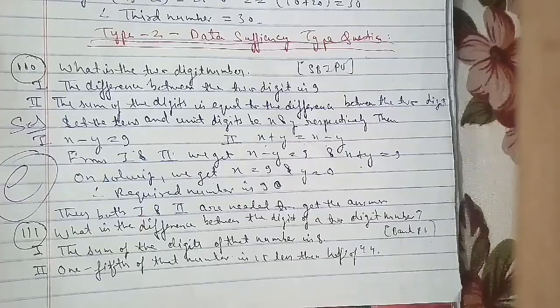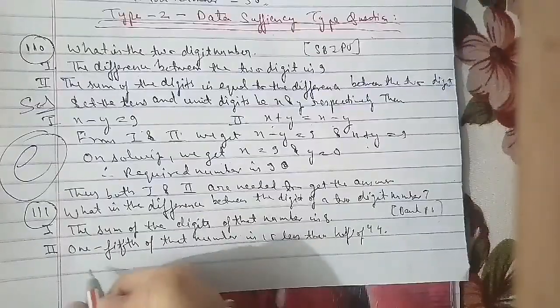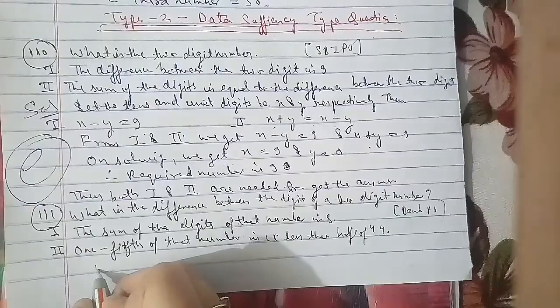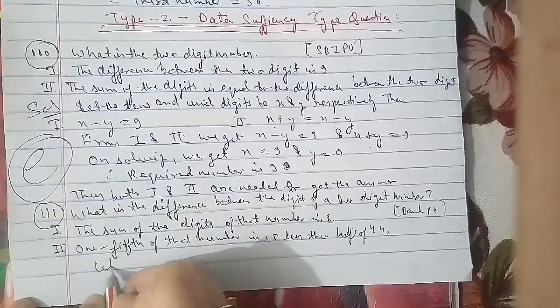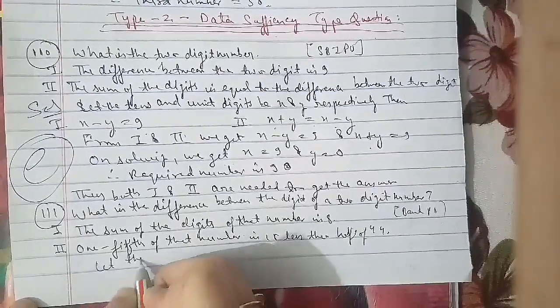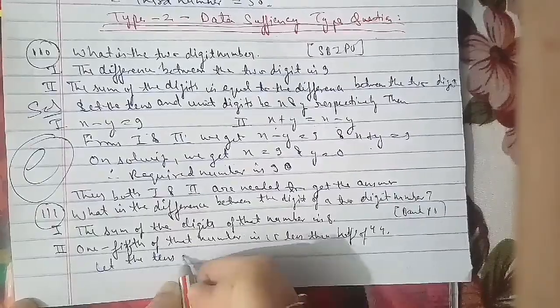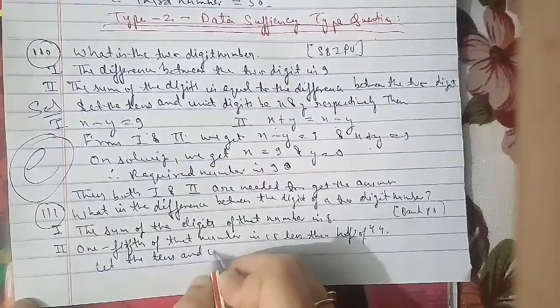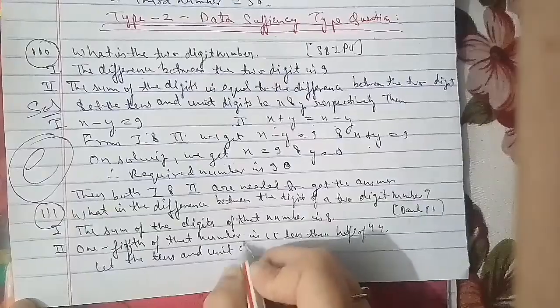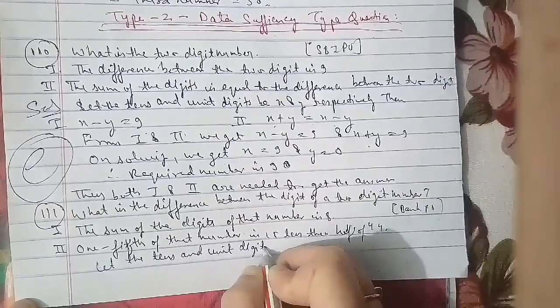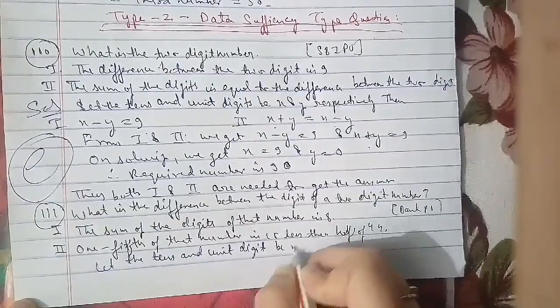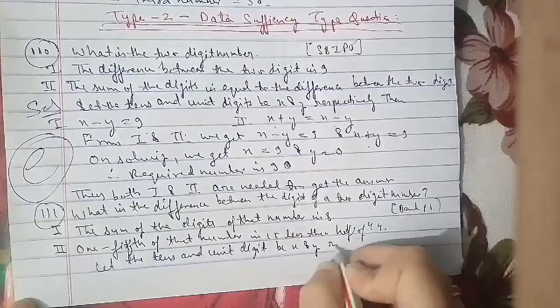So if we go ahead for the solution, let the tens and unit digit be x and y respectively.